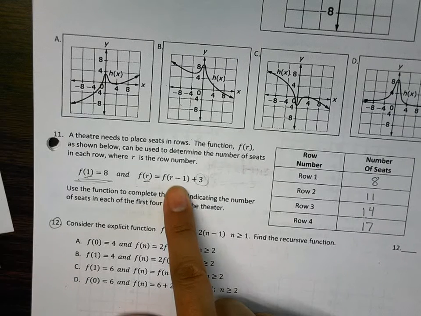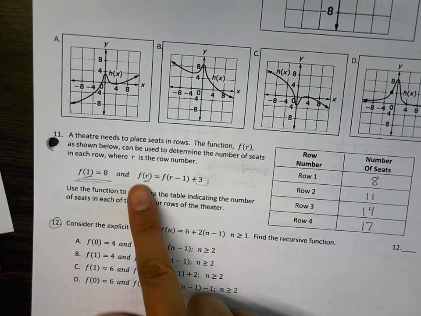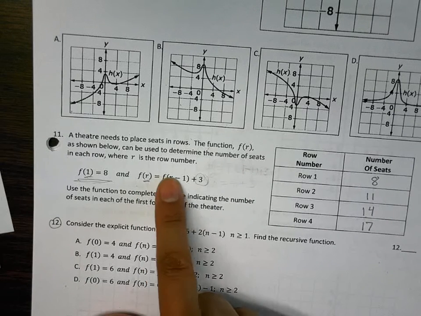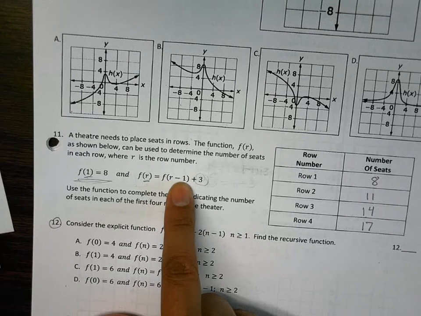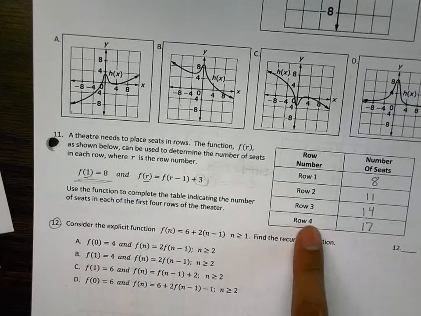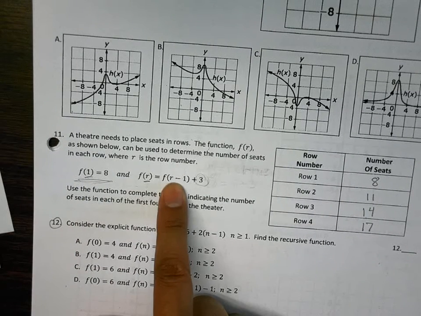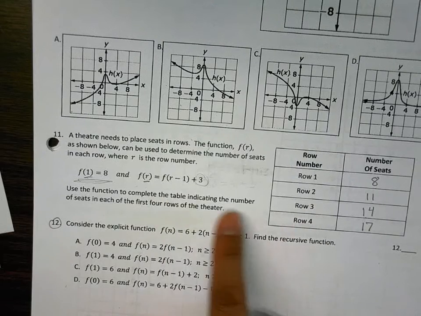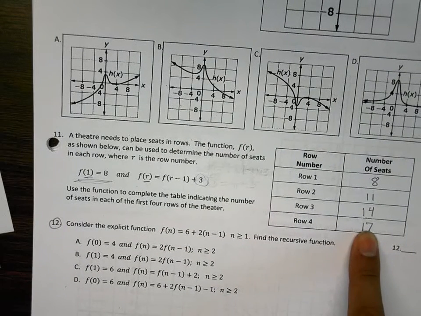What I'm looking at it as is when you're plugging in row 2, this is row 2 minus 1, so row 1. You take the answer from row 1 and then you add 3. For example, when you're doing row 4, 4 minus 1 is 3, so you look at 3's answer, add 3, and you get 17. Does that make sense? Oh, that makes sense. Okay.